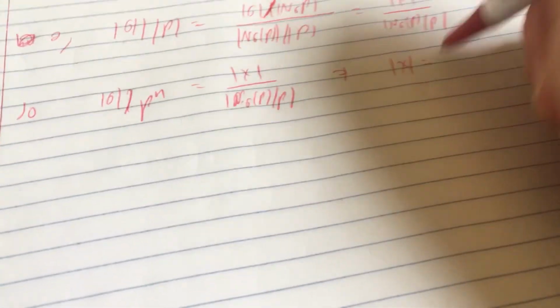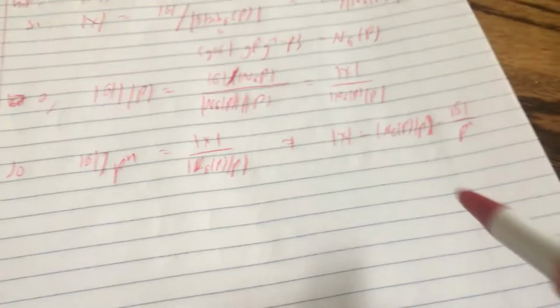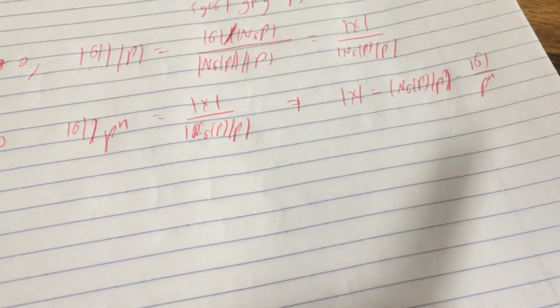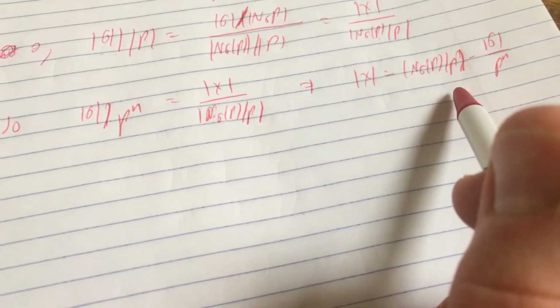So what we see is that G over P to the n, which is an integer number, is the size of X divided by the integer N_G(P) over P. So that's the same as saying that X is N_G(P) over P times this integer, right? So this is an equality of rational numbers, but it turns out that they're both integers. And so in particular, the size of X divides, right? This is the size of X times something.